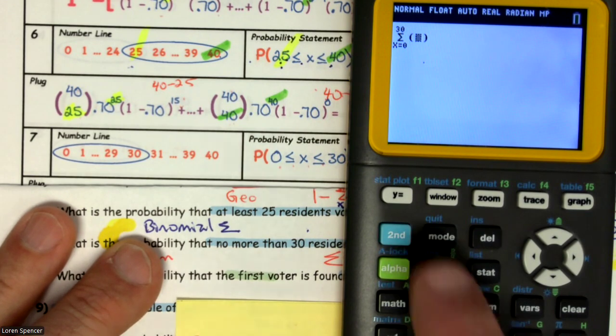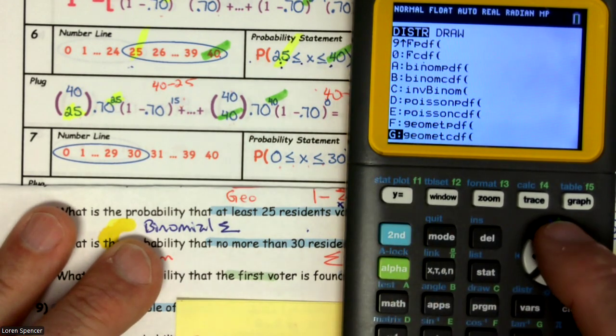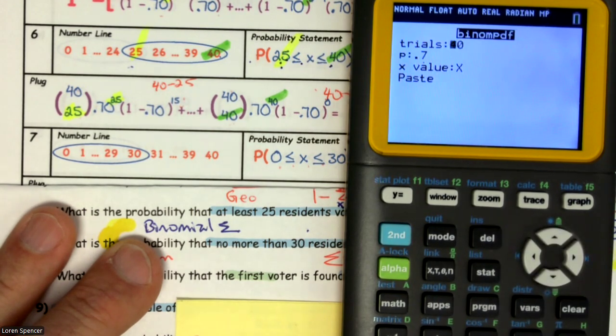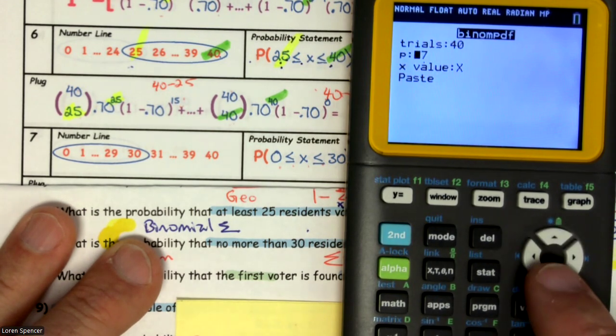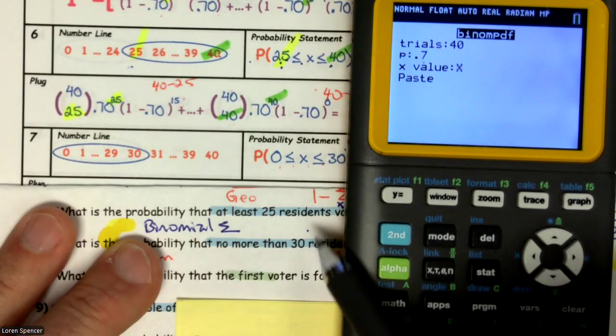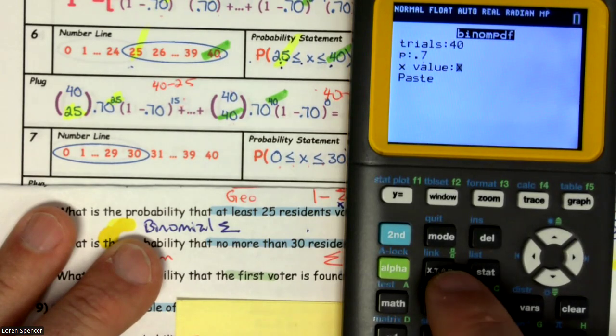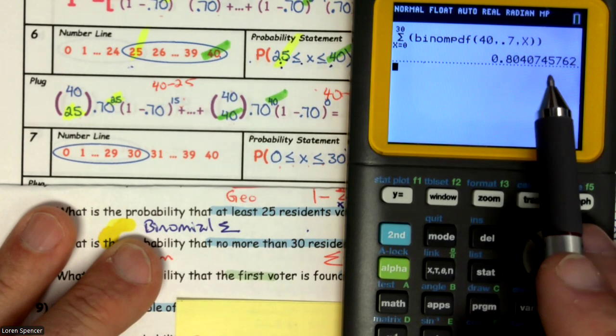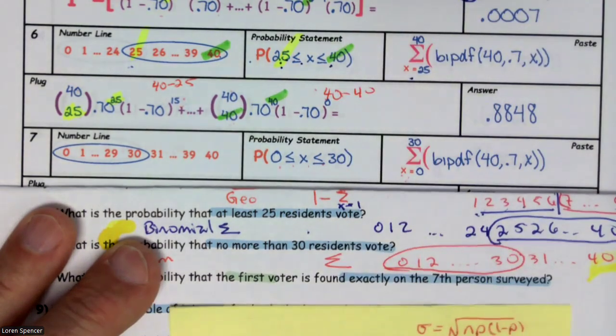The next thing we're going to do is go second vars, binomial PDF, trials again is 40. Our probability hasn't changed. And anytime we have a summation, we have to have the X. So we press the X,T,n button, and we get 0.8040.